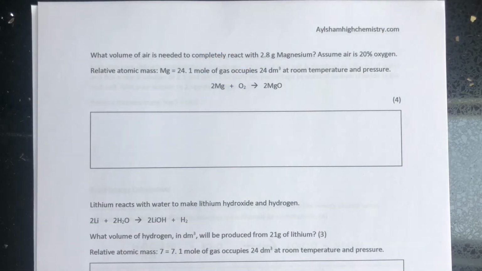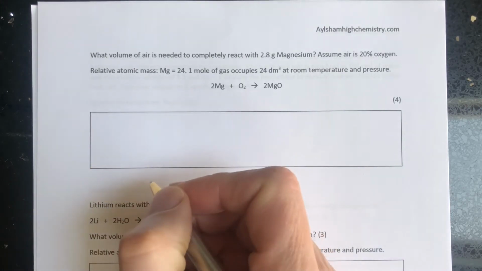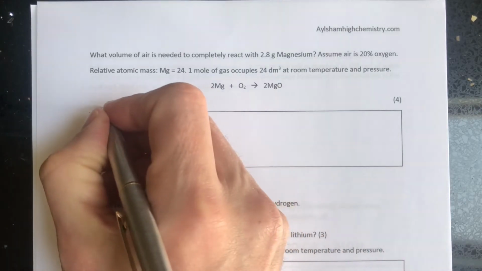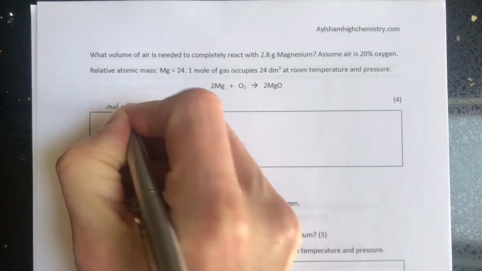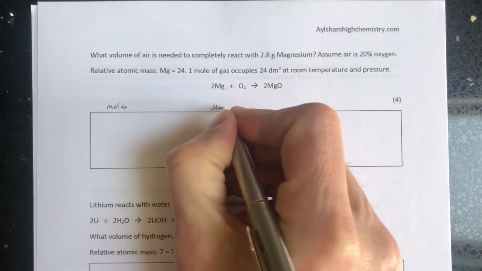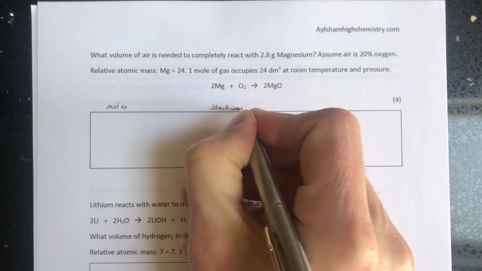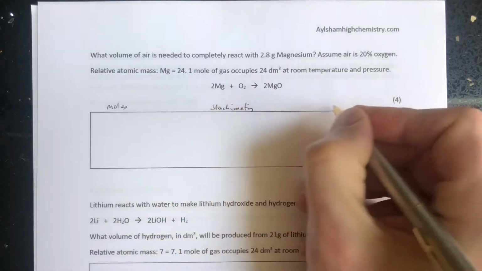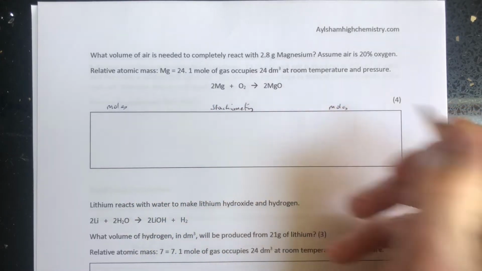We have a calculating quantities question here. All calculating quantities questions have three stages. First stage is moles, second stage is stoichiometry, and third stage is moles. However, there's a couple of twists to this one.